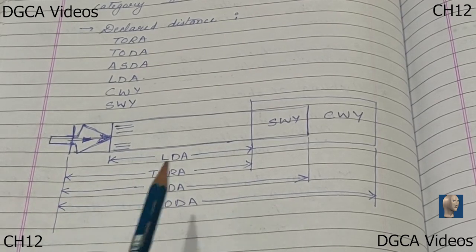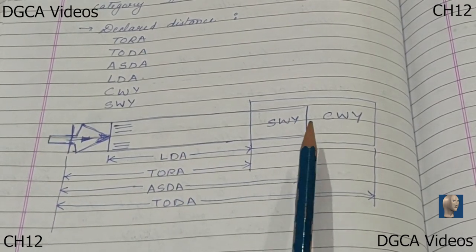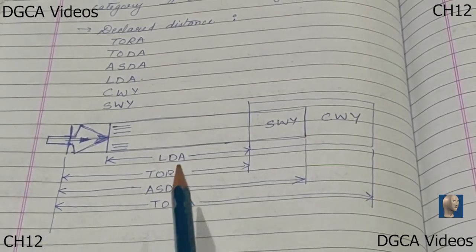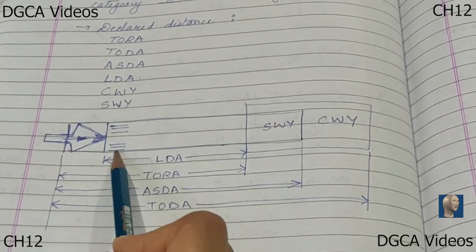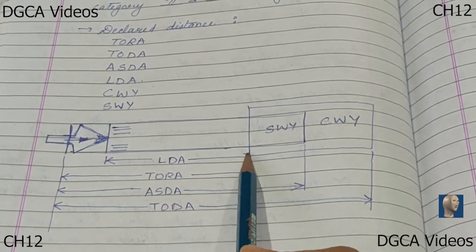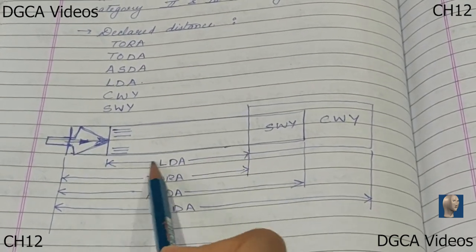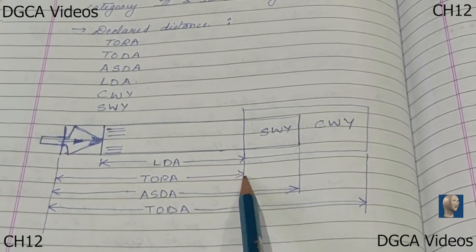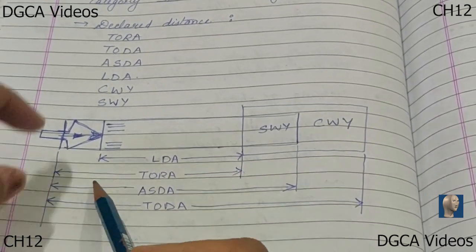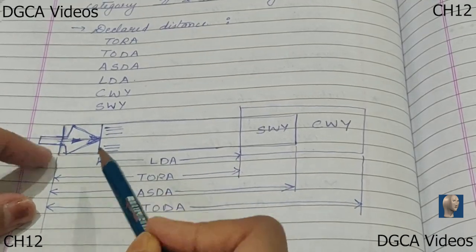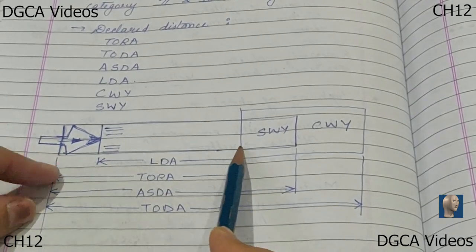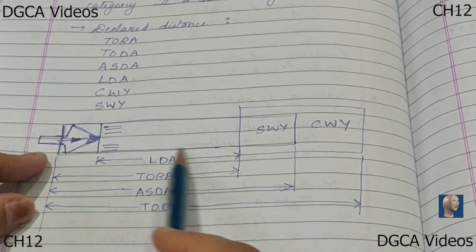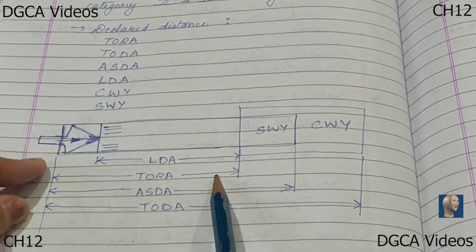Assume that this is a runway. Sorry if my drawings are not very nice, but you have to deal with it. So this is a runway. This distance is the LDA. This is the normal landing distance. TORA, which we call TORA, is also a part of the runway only. This is the normal length required for a normal takeoff.